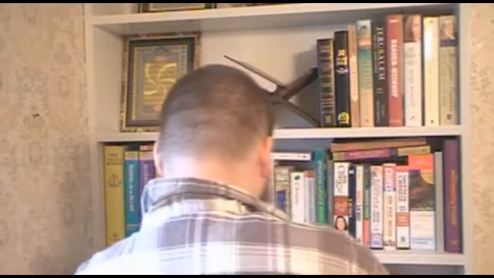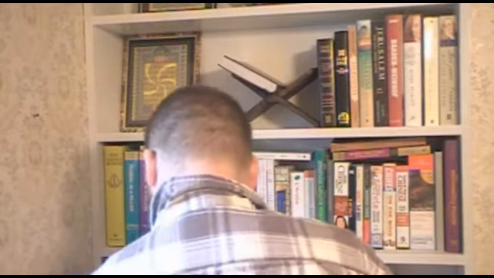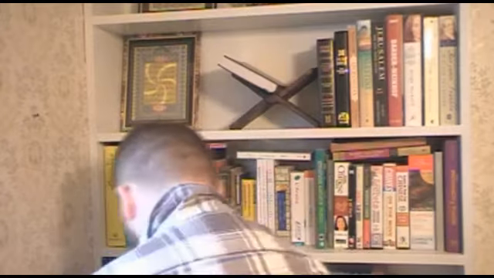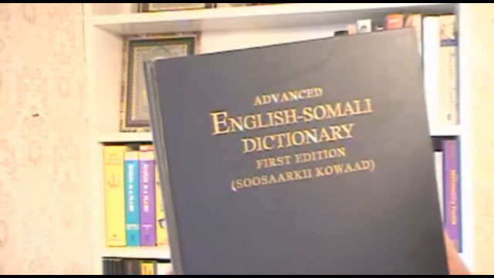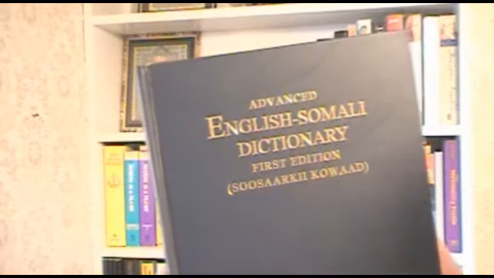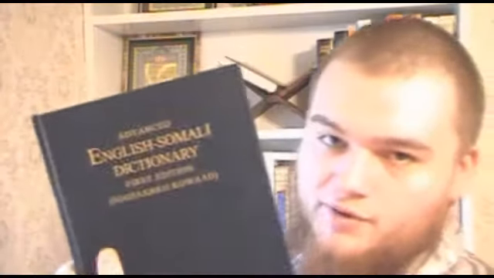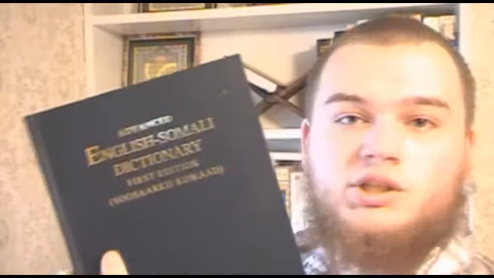And then I also have this big blue Advanced English Somali Dictionary, first edition. So this is actually the biggest English Somali dictionary ever made. It's the biggest in circulation.